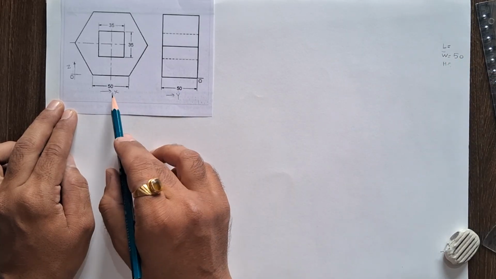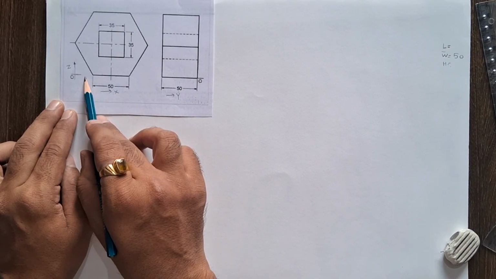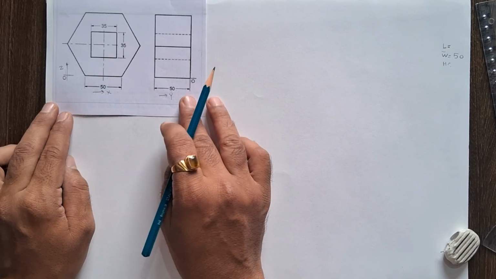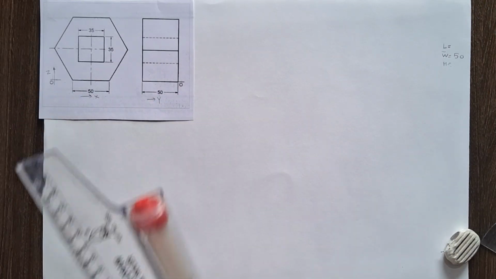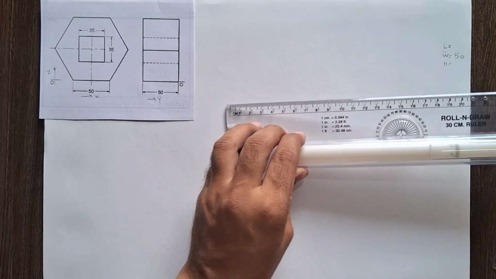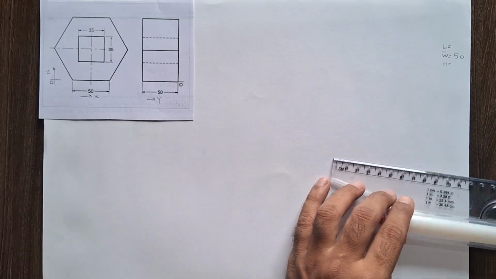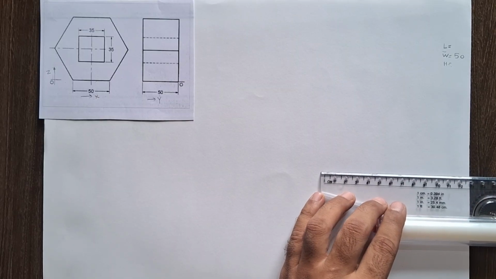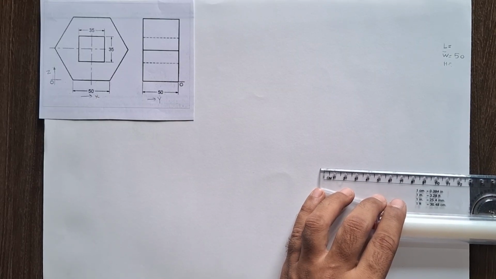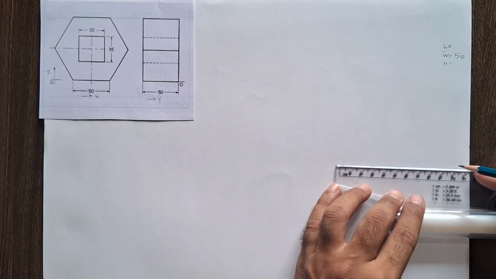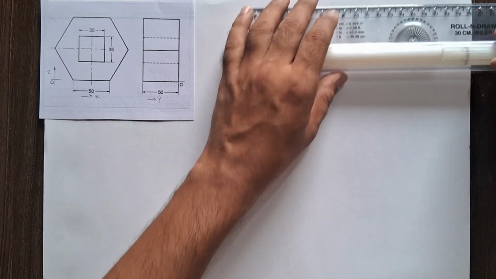So for the length and height, we first need to draw the hexagonal plane. Draw a hexagonal plane of 50 mm side with dimensions, using the ruler.